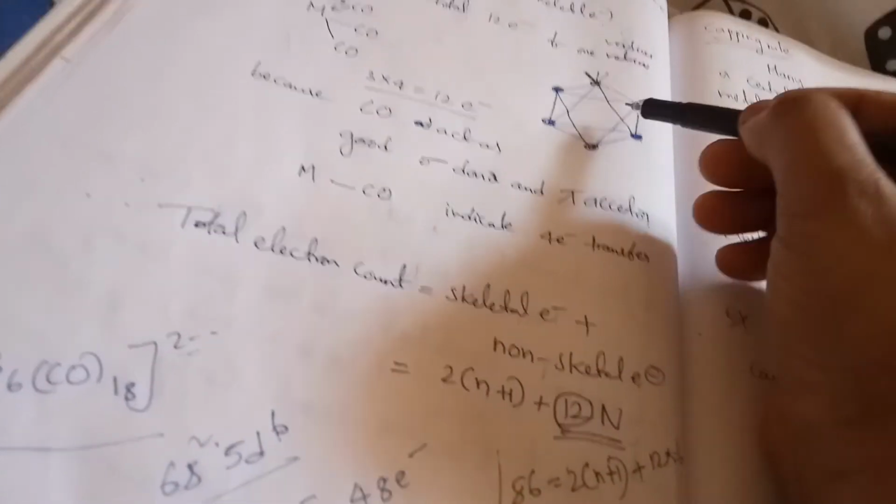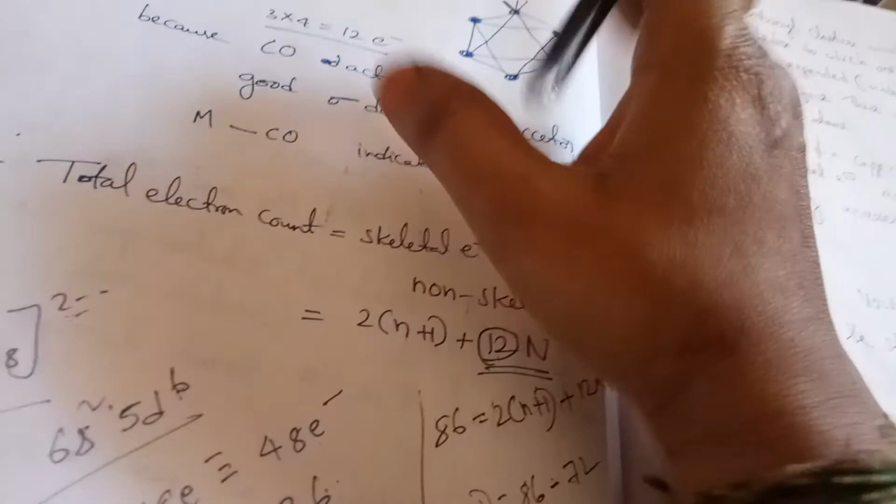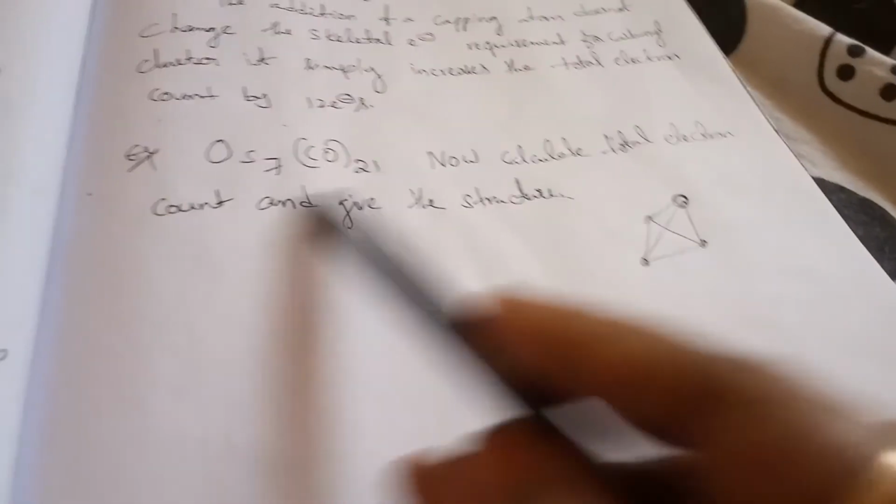The vertices number 6 is fixed, as I already told you, since there are 6 vertices in an octahedral complex. So one more metal atom is added to this cluster, which is explained by the capping rule. So here we calculate the total electron count, and again the valency of this particular complex.